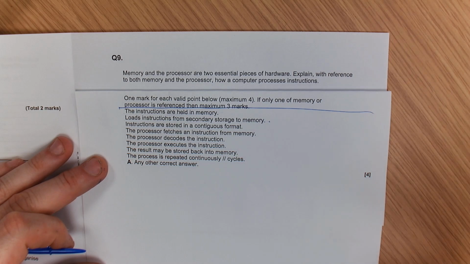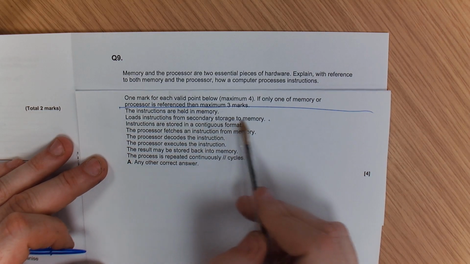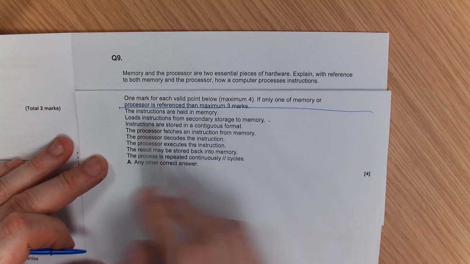If you've got a hard drive, when you load up an application, it is taken from the hard drive and loaded into the RAM. When you open up Microsoft Word, open up a game, or start up your computer, the operating system is loaded into the RAM so that you can run it, okay? So that's moved into the memory.